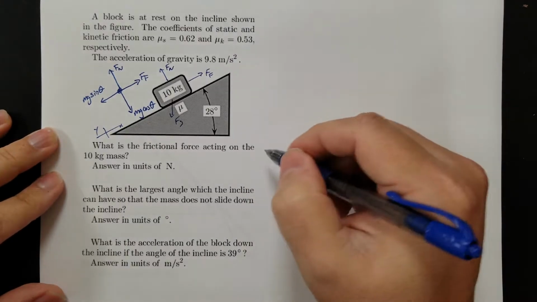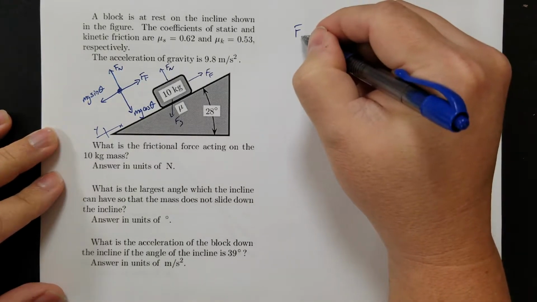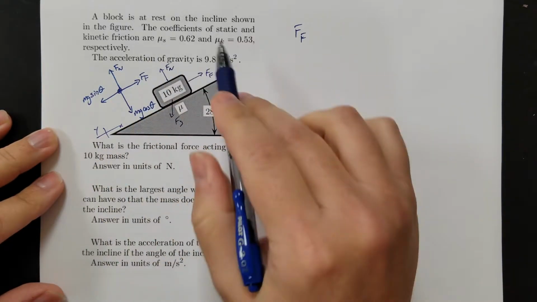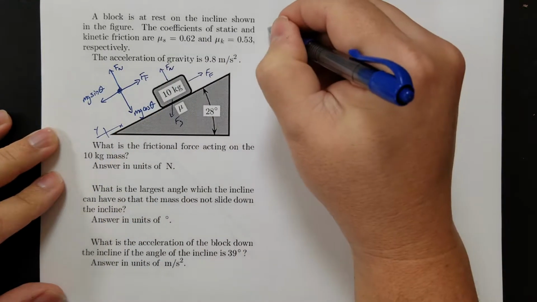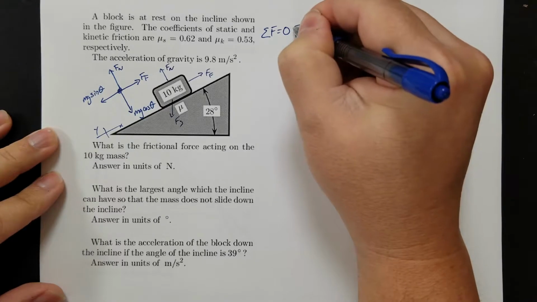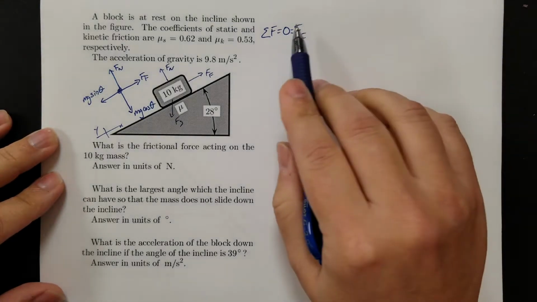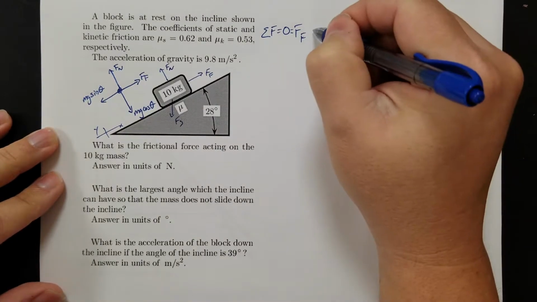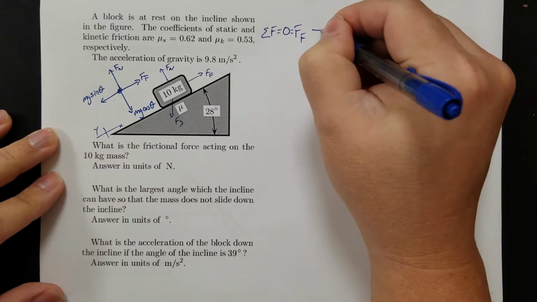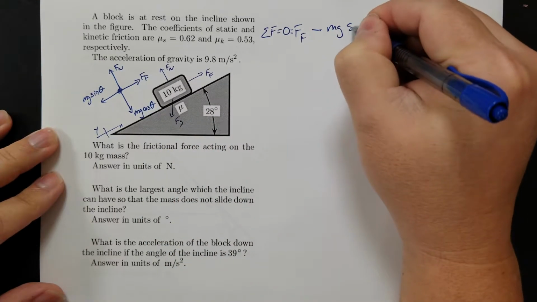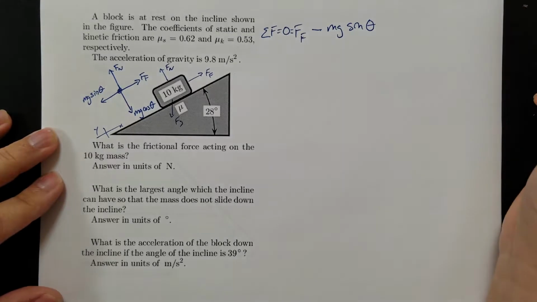So frictional force is going to be equal to, right, because this thing is at rest. So at rest, that means the net force is going to be 0. Right, so the net force is 0. So that's going to equal the frictional force minus mg sine theta, right?